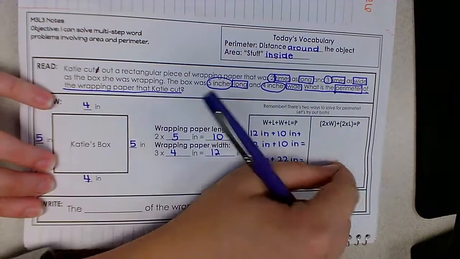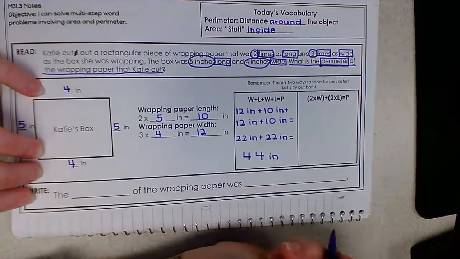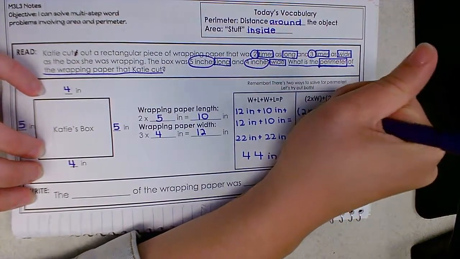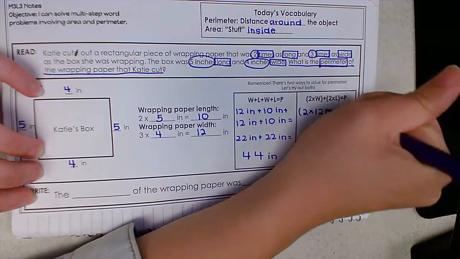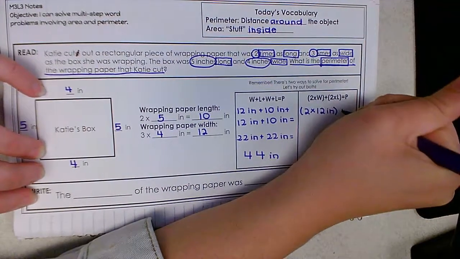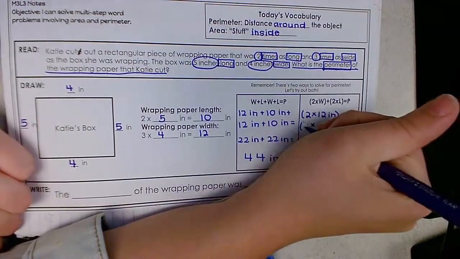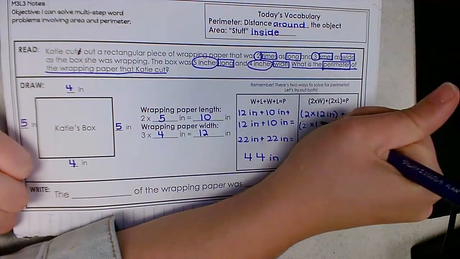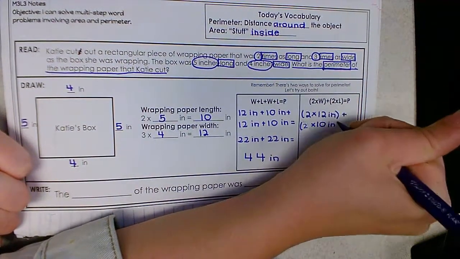Let's try it again using multiplication and see if we get the same answer. 2 times our width, which is 12 inches, plus 2 groups of our length, which is 2, times 10 inches.